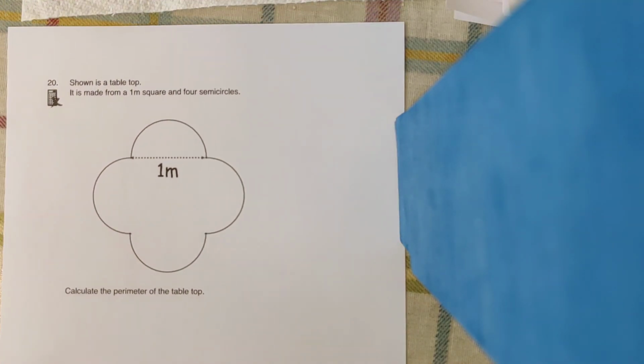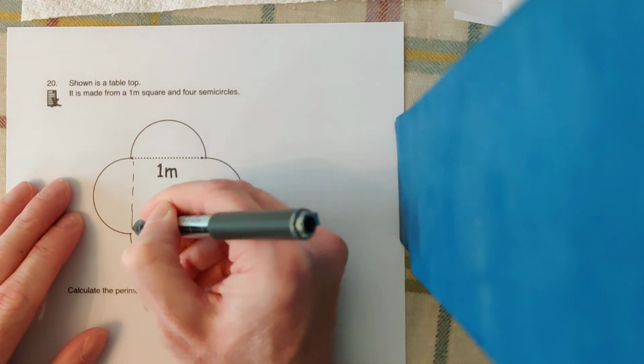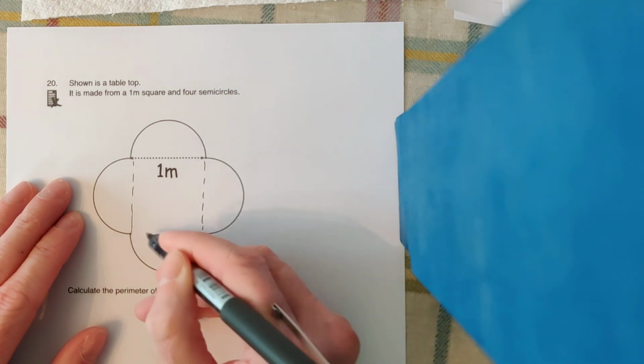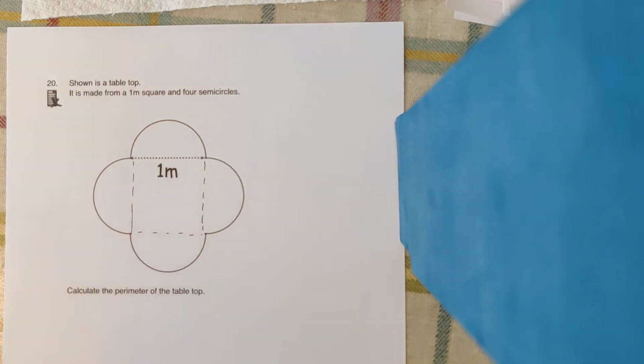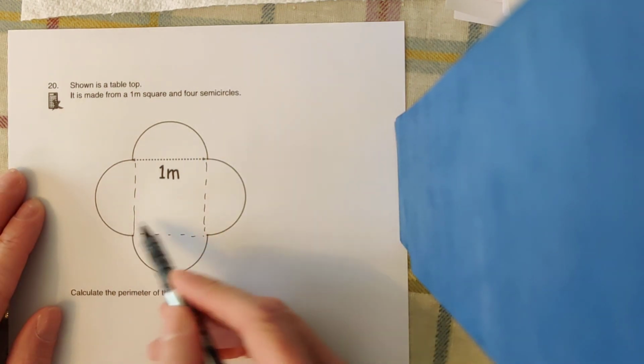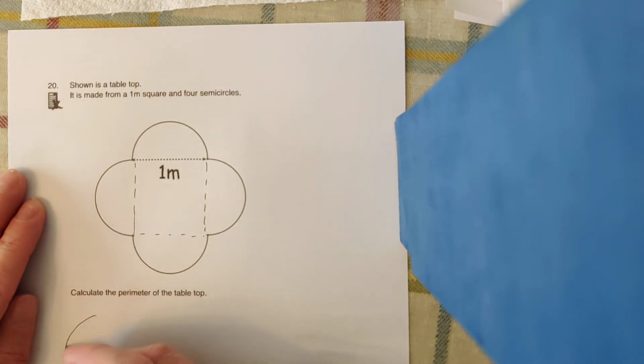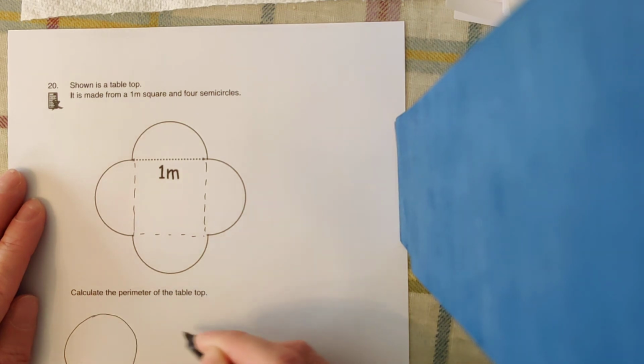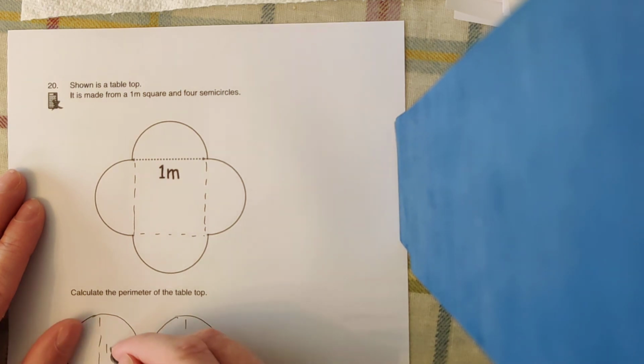Okay, finally, number 20. Shown is a tabletop. It has a square in the middle, which I'm going to draw out with dashed lines here. And it has 4 semicircles. Calculate the perimeter. Now, you see the perimeter, if you take 4 circles and they're all the same, it's basically the perimeter is going to be 2 of the circumferences. 2 of them. I'll show you why. And the diameter is 1 meter.